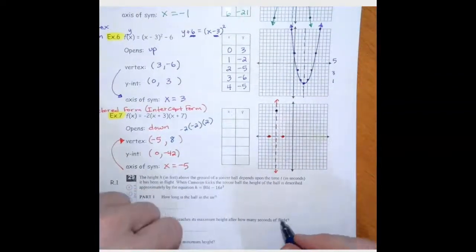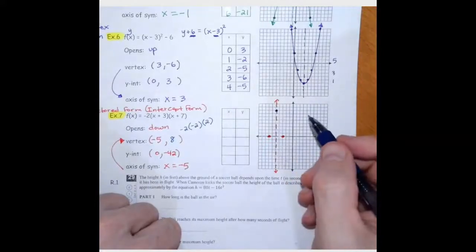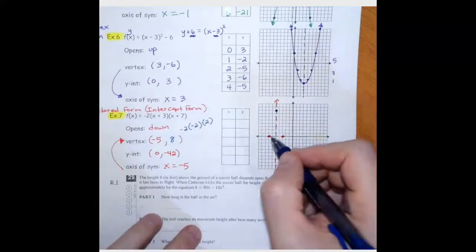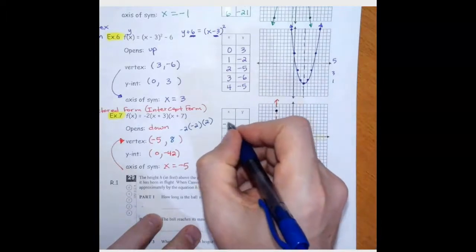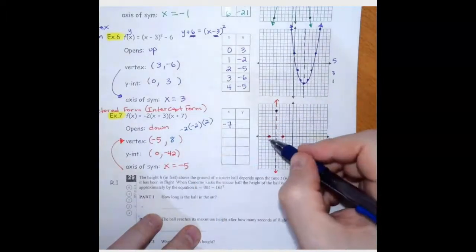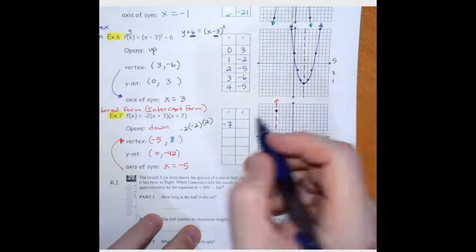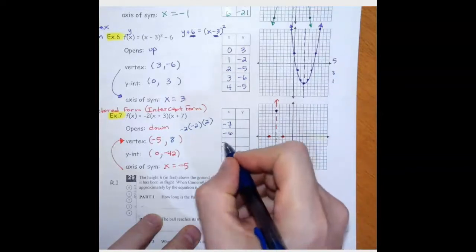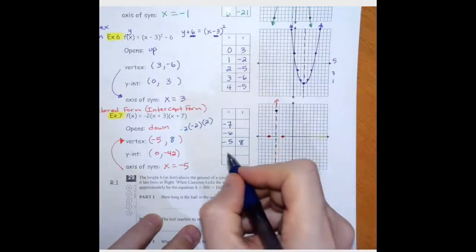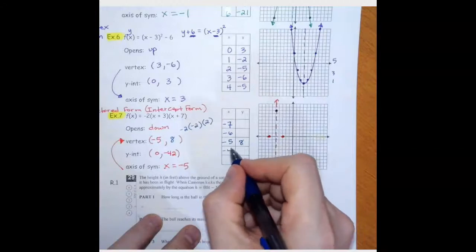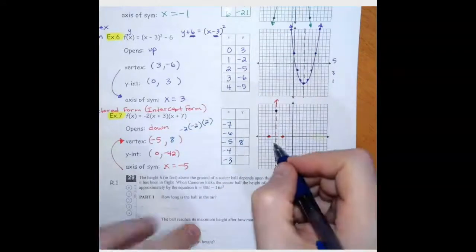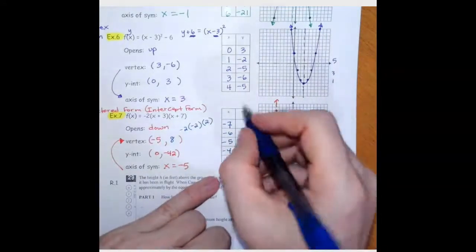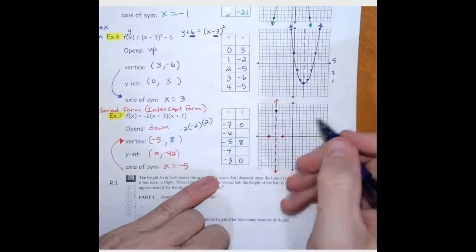Okay, so I don't know. Let's just start with negative 7, and negative 6, and then negative 5 was the vertex, and then negative 4, and then negative 3. So we already have these two, those are both 0.